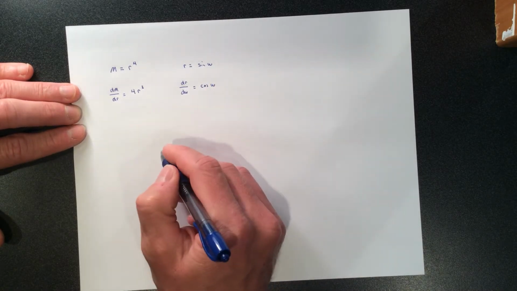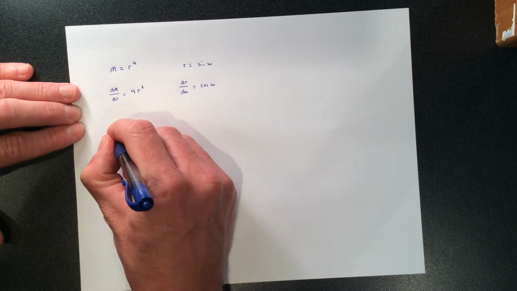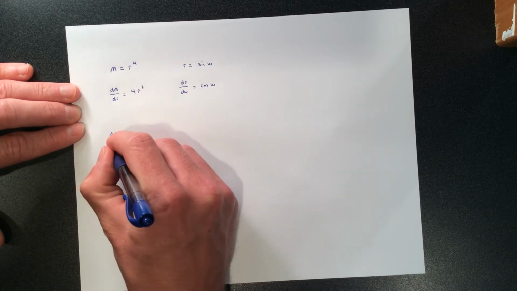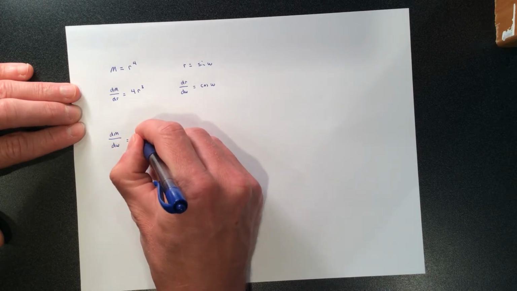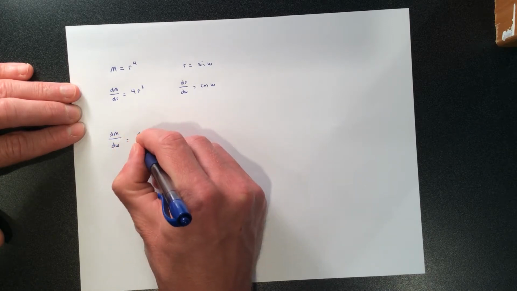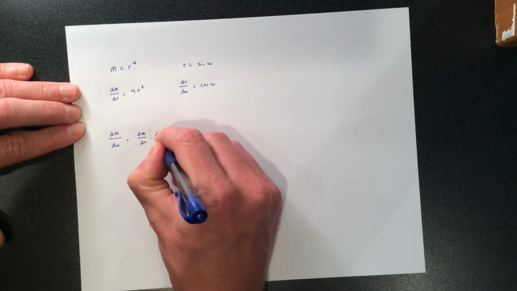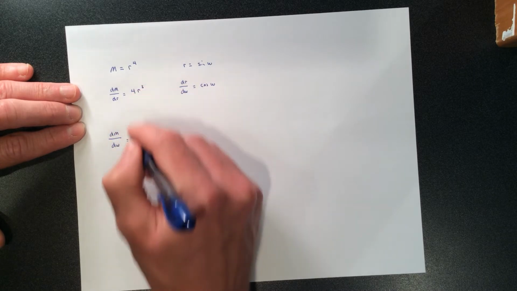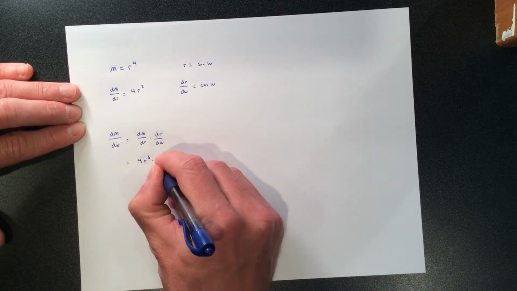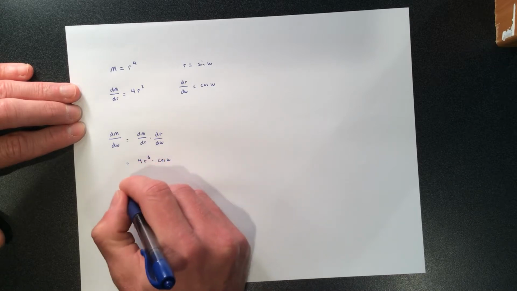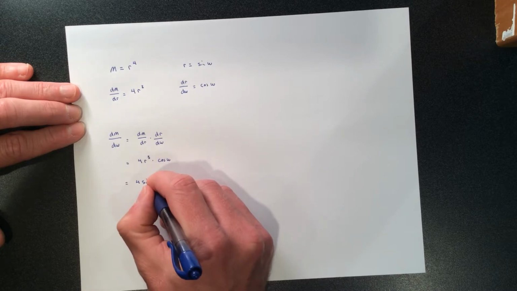But if I put these things together, what if I wanted the derivative of m with respect to w? Well, dm dw is in fact dm dr times dr dw. If I just fill in here, this would be 4r cubed times cosine of w, but I know what r is. r is sine of w.